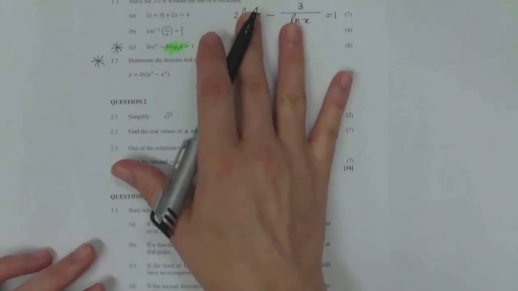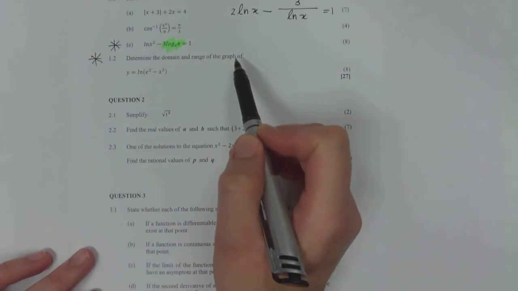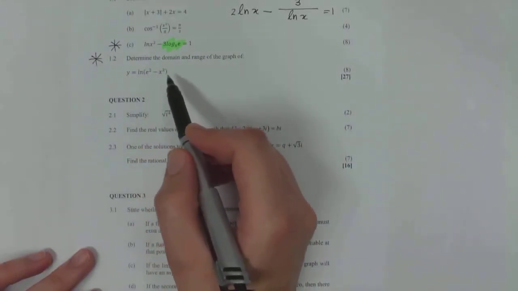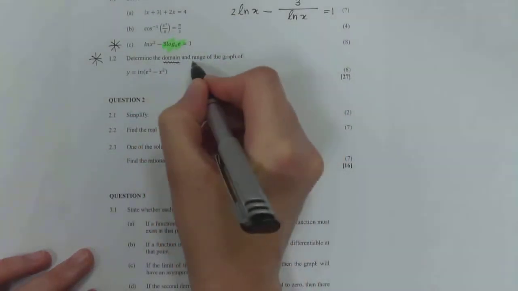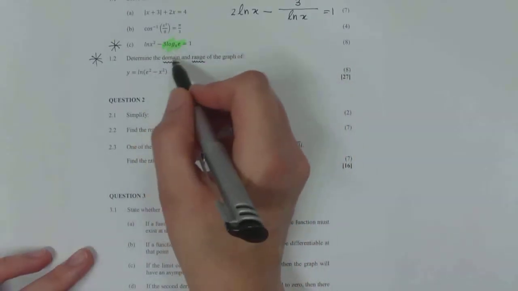question. So in this particular question, it says, determine the domain and range of the graph of y is equal to ln bracket e squared minus x squared. Now, domain and range. The domain of these functions is actually the easy part to answer.